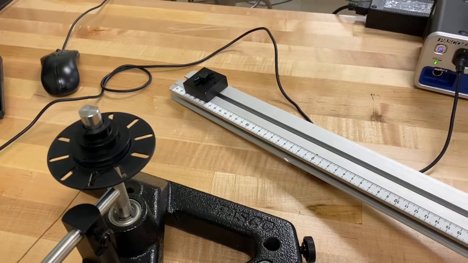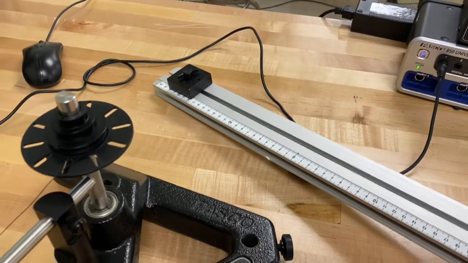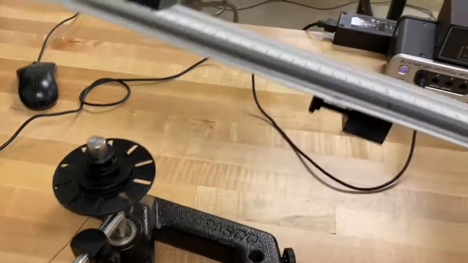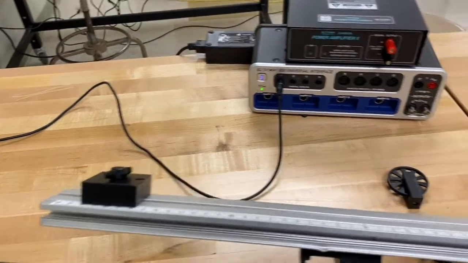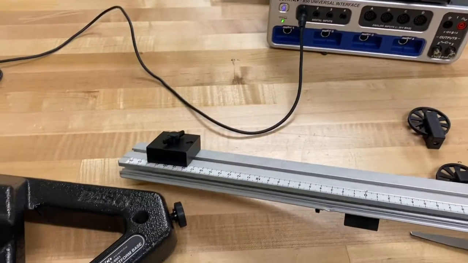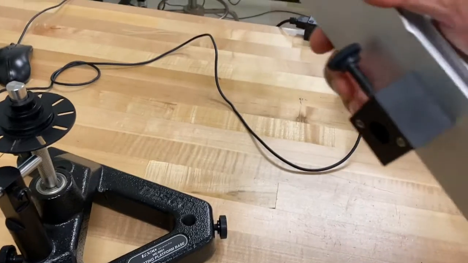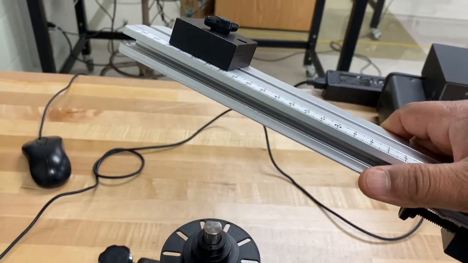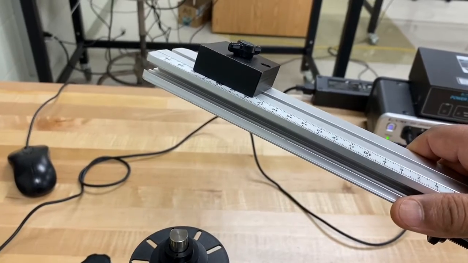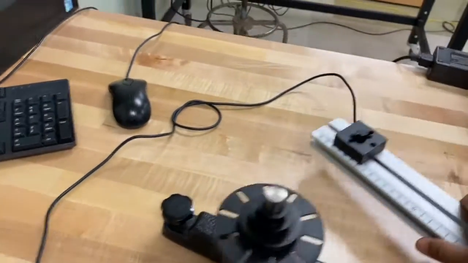apply torque on this system. So in this system I have the base, the platform and the square mass. Now I can connect this platform with the square mass to the base, like this.